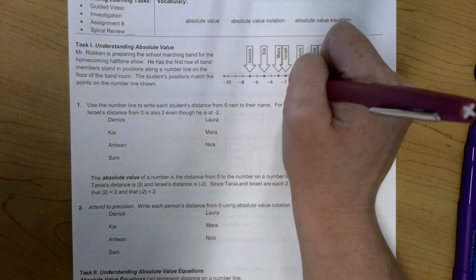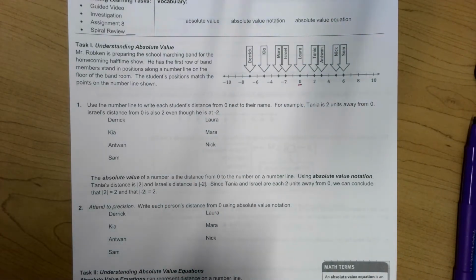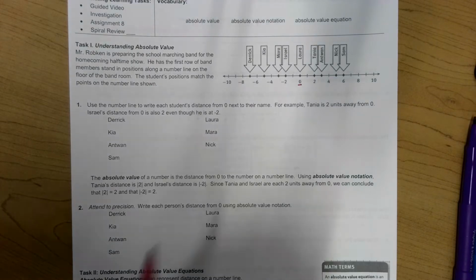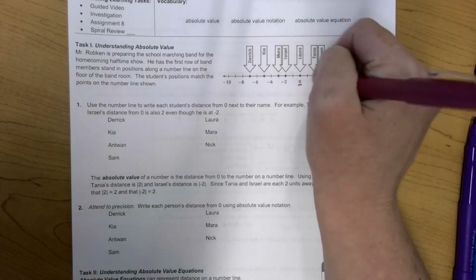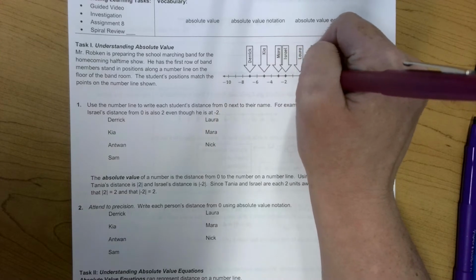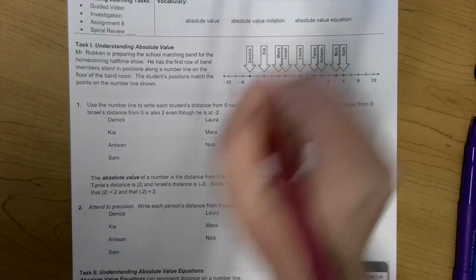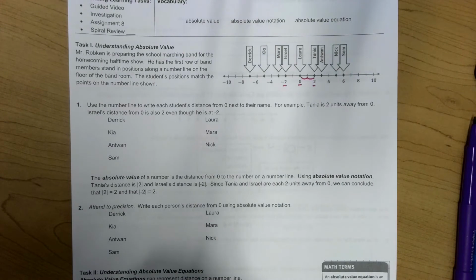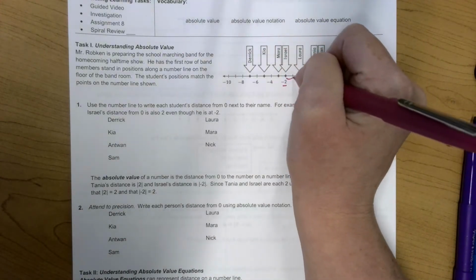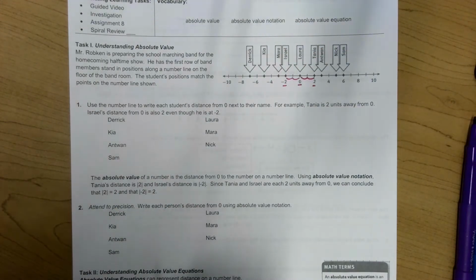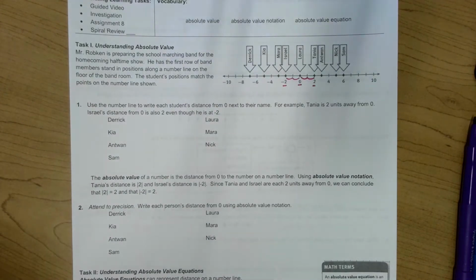So if we look, Laura is at 0, right? If I want to know Tanya's position, she is at 2. Well, that's 2 units away from 0. Israel is at -2. So if I were to count that, that's 2 units away from 0. I would like you to do number 1 on your own, please, just recording how far away from 0 each person is. So go ahead, try that, and pause the video.